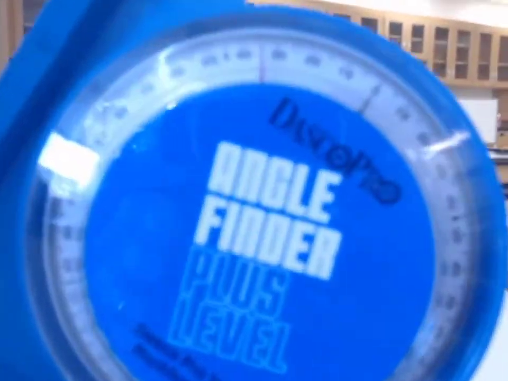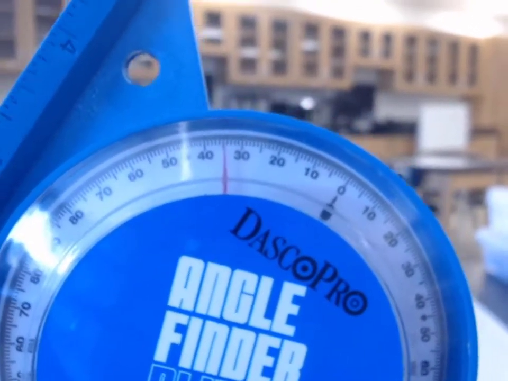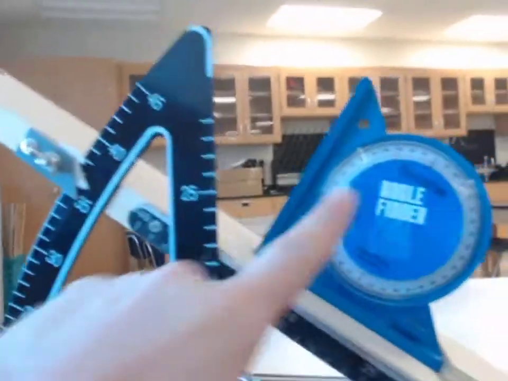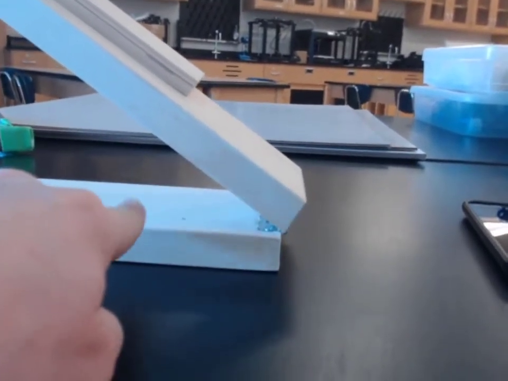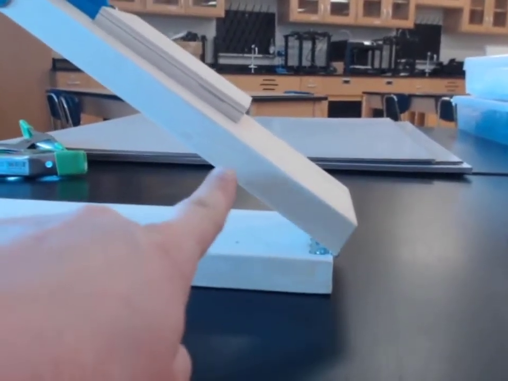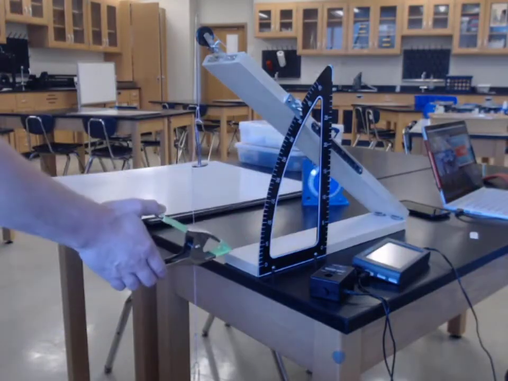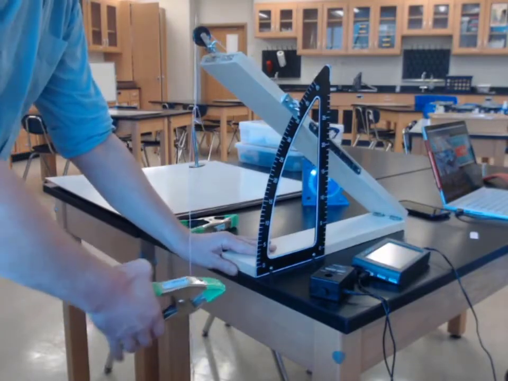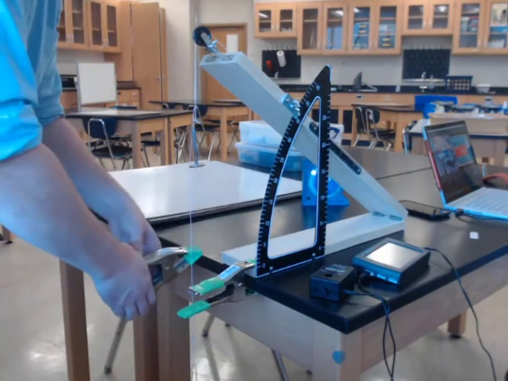I've placed a spirit level on top of the incline just to double check the angle. Looks good. That angle that we have here, that we also saw on the spirit level, is the same as the angle right here and tells us how much the incline is inclined in degrees. I'm going to place some clamps at the end of the table where the incline meets the table, just to make sure nothing is moving while I pull on the block and collect my data.